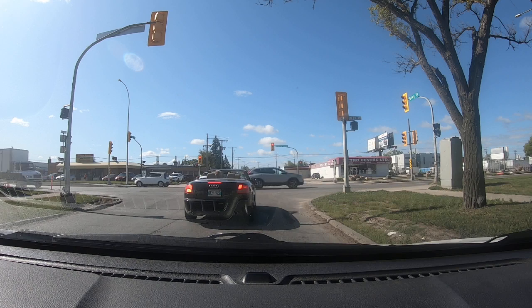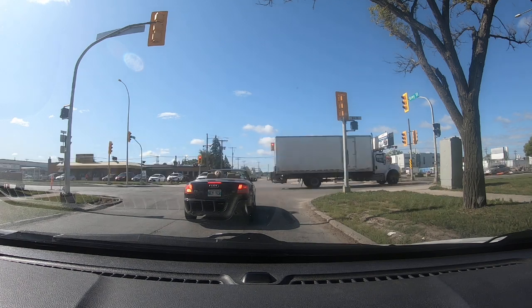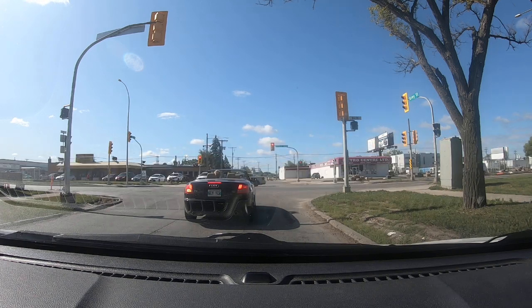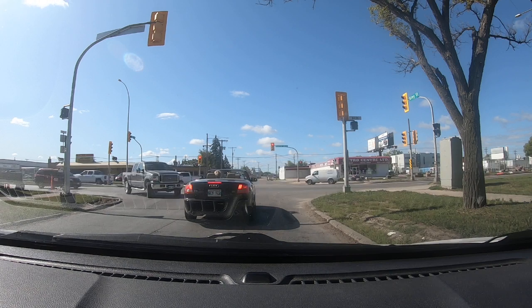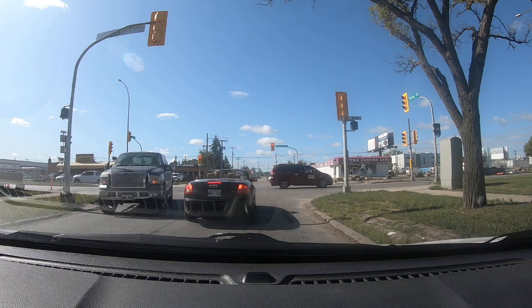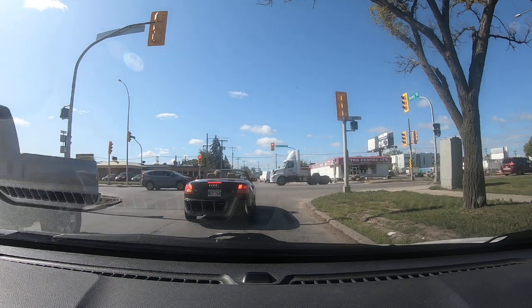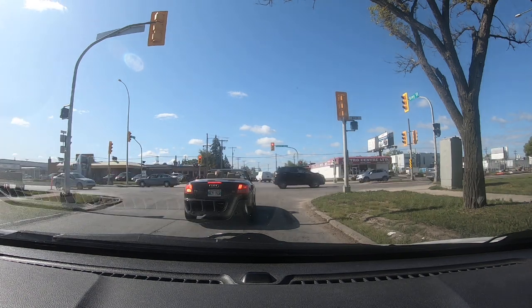So very important point for your driving test. If you're turning left, you want to keep your car closer to the center line. If you're turning right, you keep your car closer to the right side. If you don't do that in your driver's test, that will be a deduction.